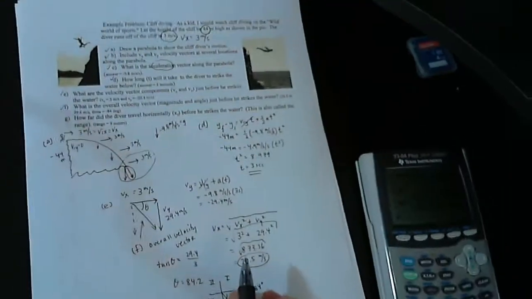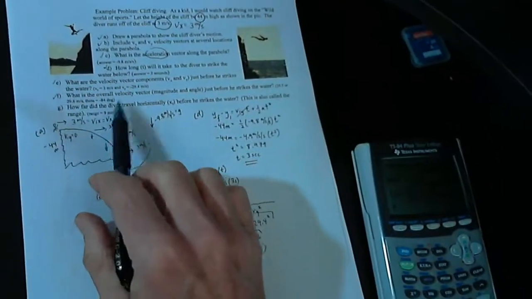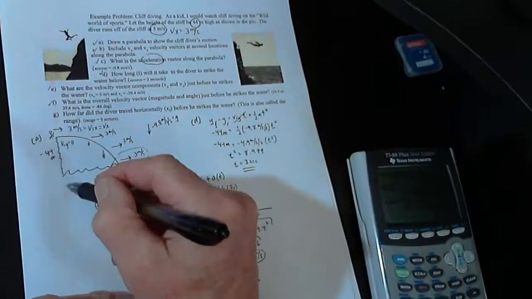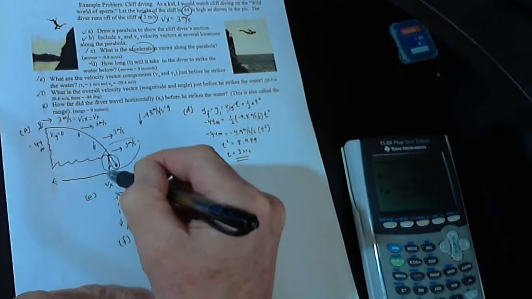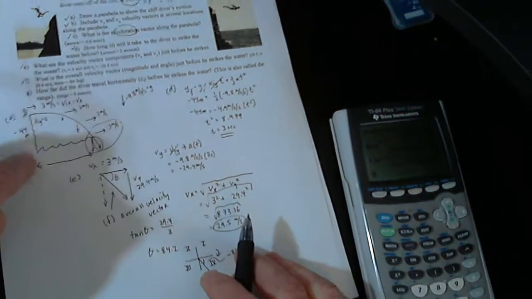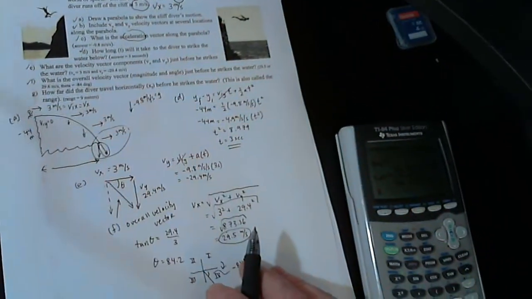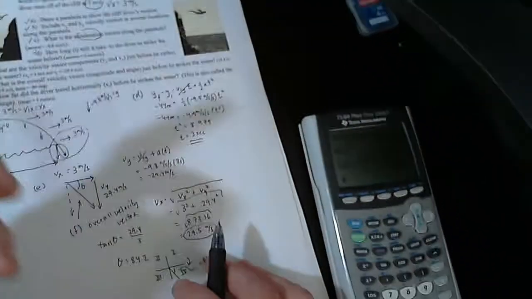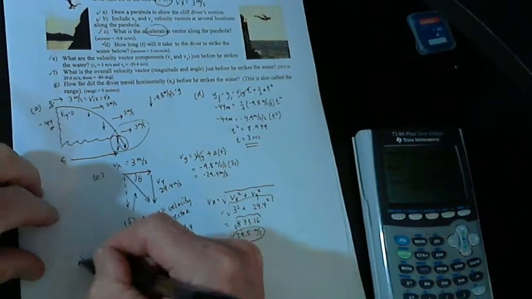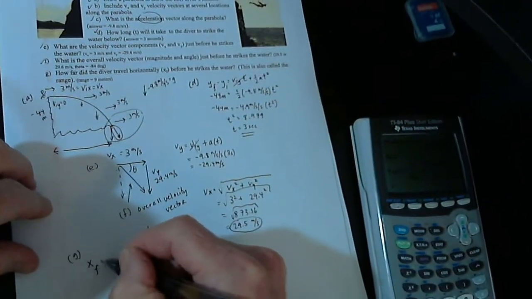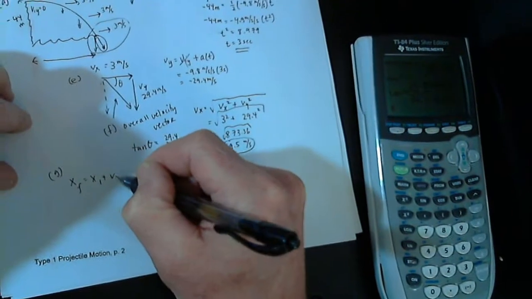We just got one more part of the problem to do. So that G part then is how far did the driver travel horizontally? This is also called the range. So really what we want off this picture is how far from the base of the cliff did he go forward? And again, he's doing CV in that direction. So we can say XF equals XI plus VXT.